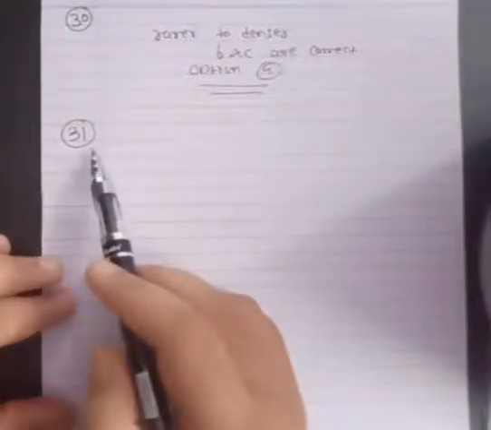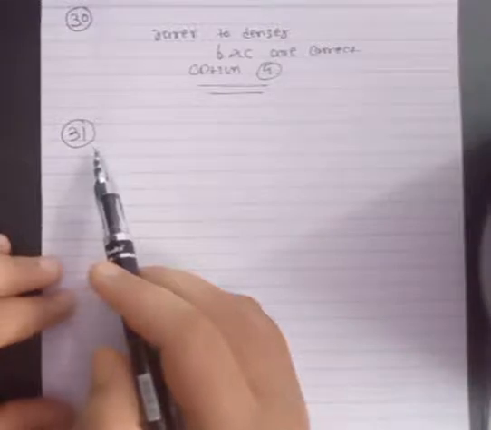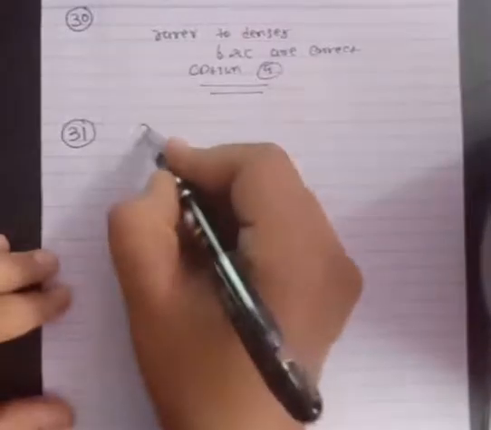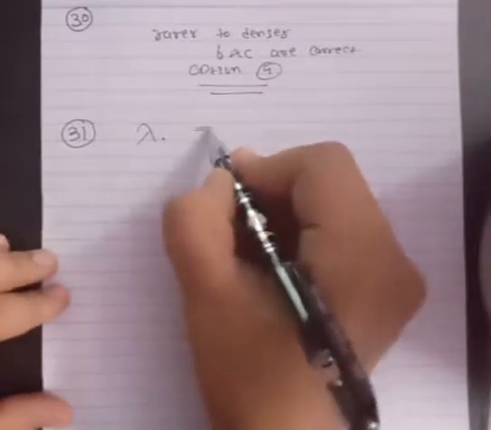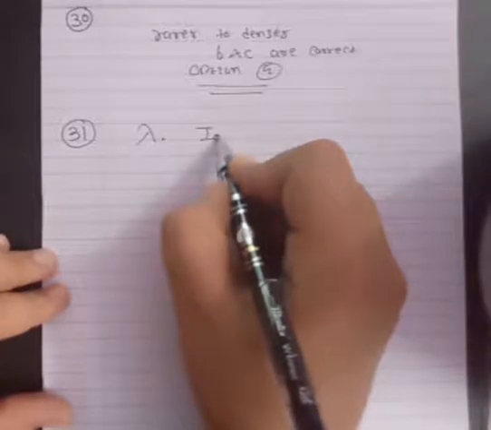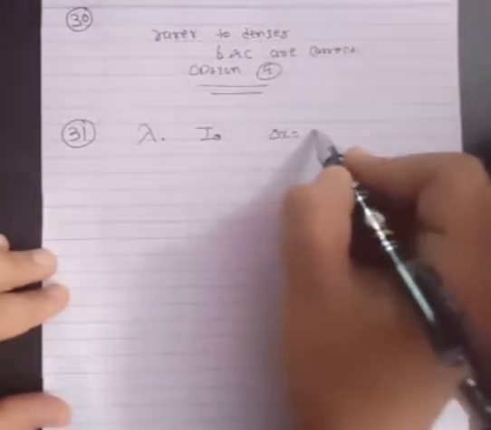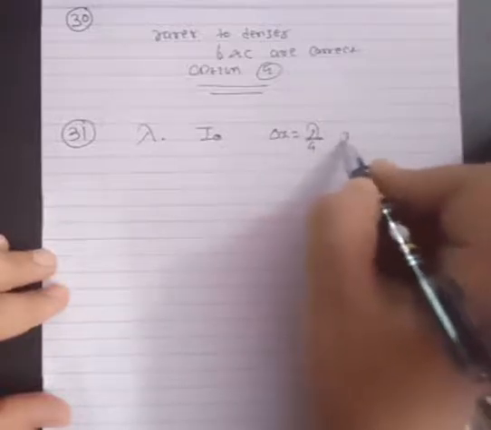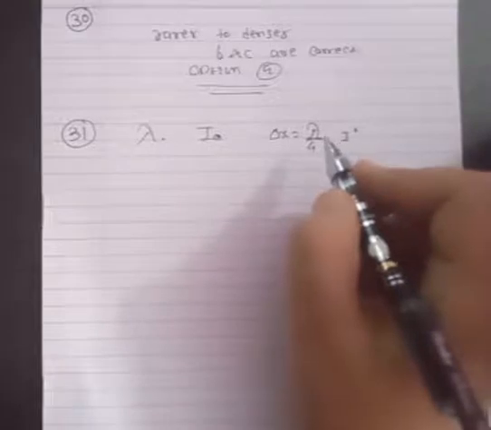In question number 31, Young's double slit experiment is conducted with a light of wavelength lambda. The intensity of the bright fringe is I0. Now, the intensity at a point where the path difference is lambda by 4, that intensity we want to find.